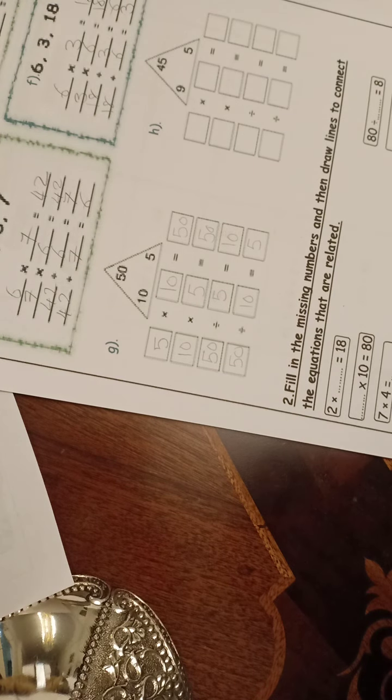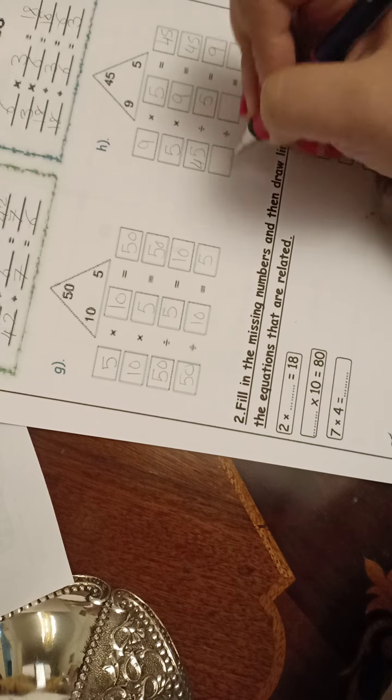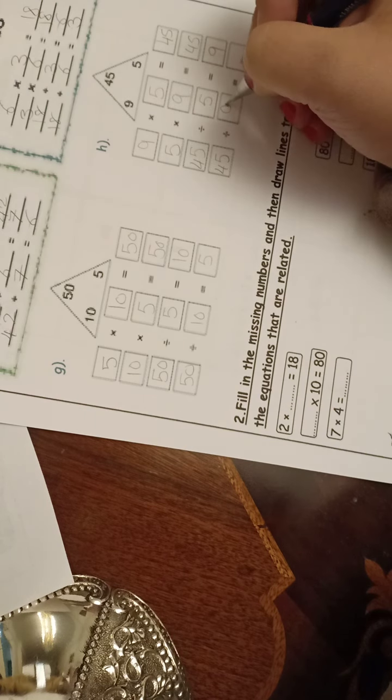And here, 9 times 5 equals 45. 5 times 9 equals 45. 45 divided by 5 equals 9. 45 divided by 9 equals 5. So easy.